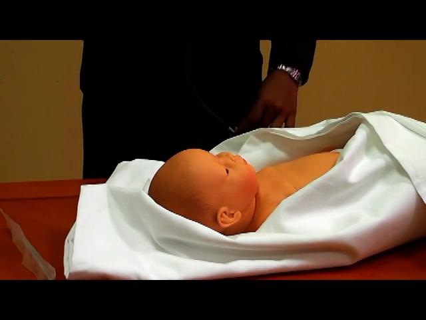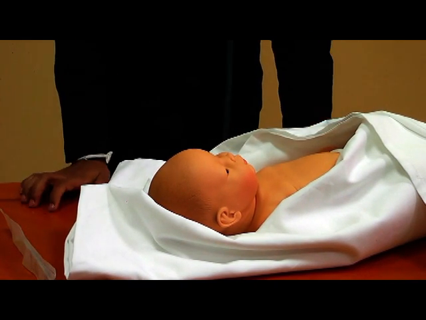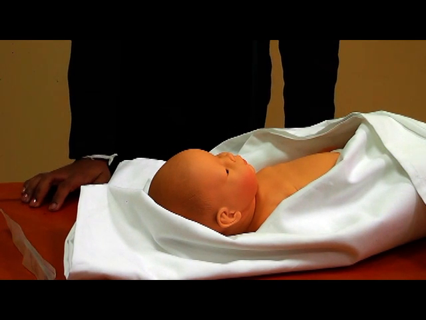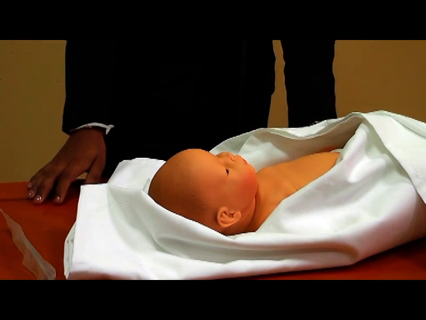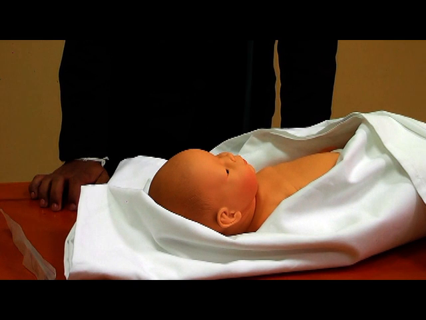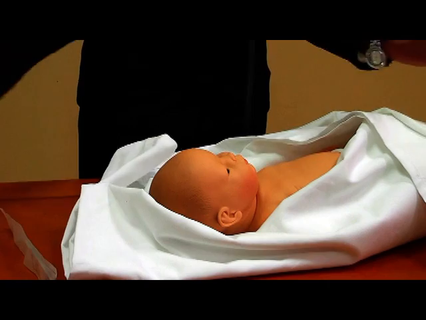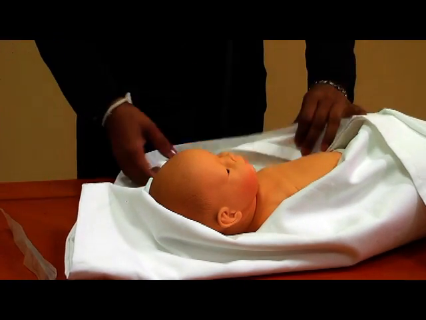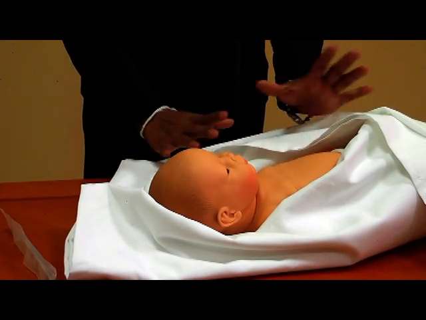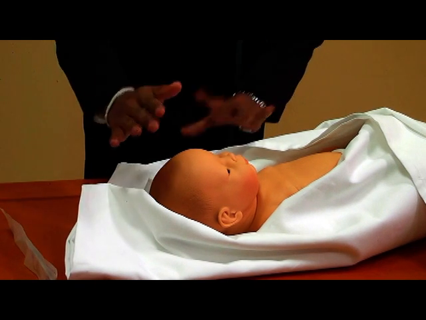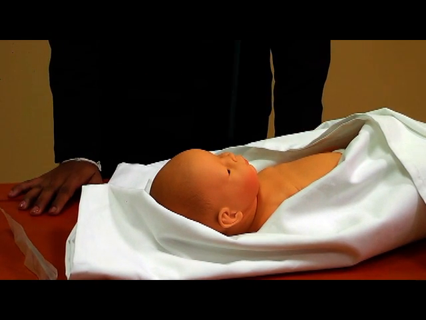The heart rate is good. The baby is breathing. The respiration rate is 30 to 60. Heart rate is more than 60 beats per minute. So I can give the baby to the mother. No need for resuscitation. Then, if the baby is still not breathing, what shall we do?